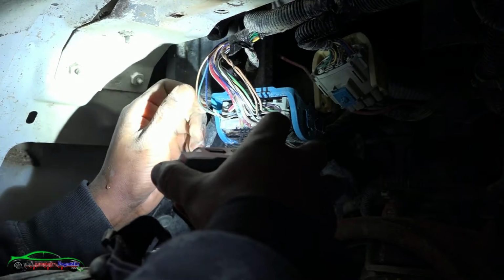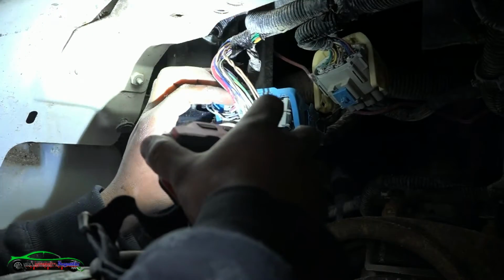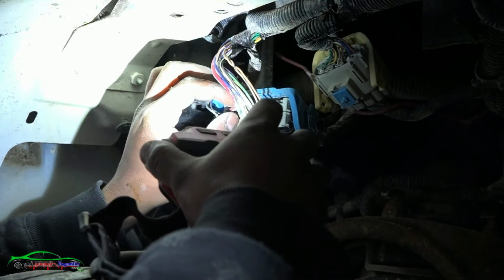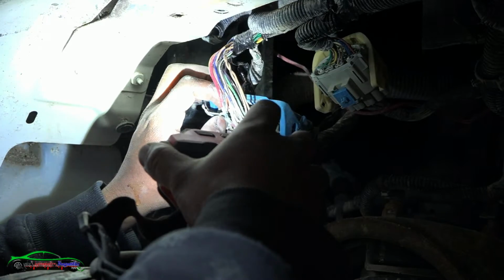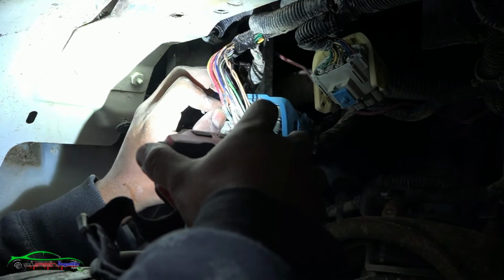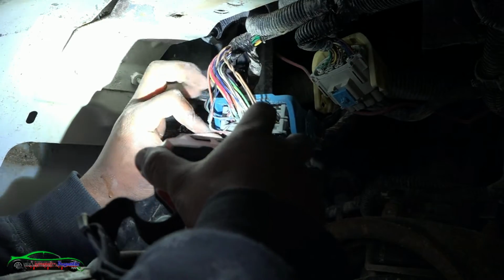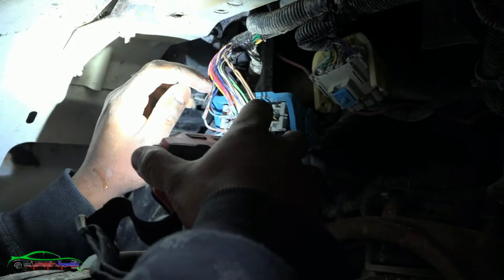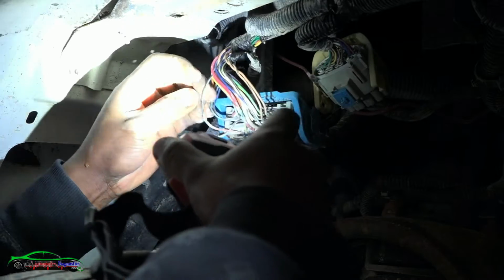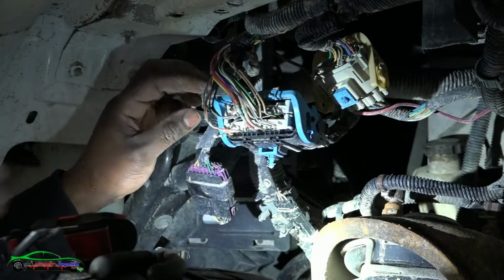So that means I lost power. Oh my lord. That's a short right there.